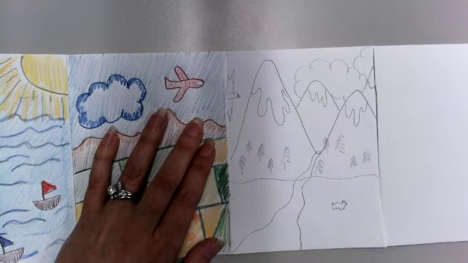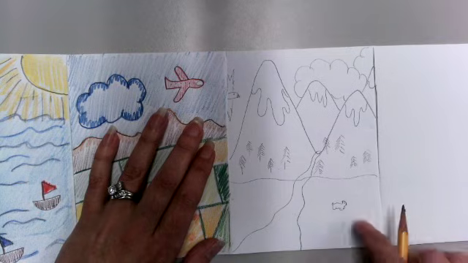Now, you can feel free to choose whatever you do as far as physical features or what you know about the mountain range there or region.